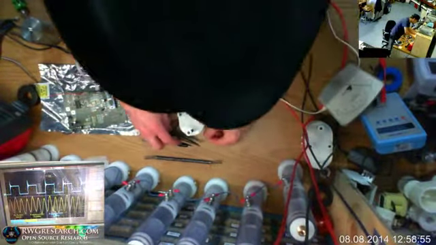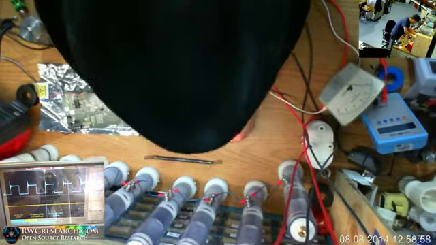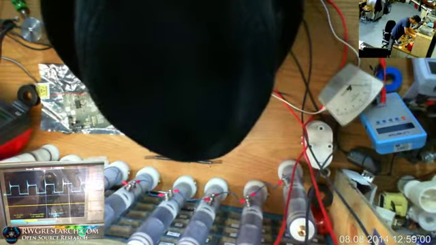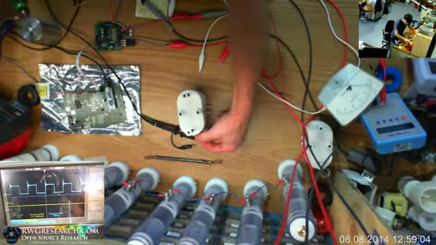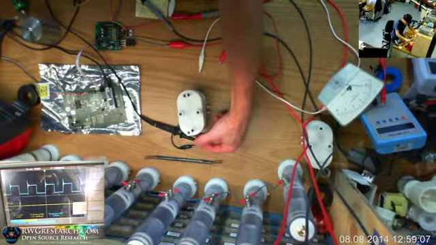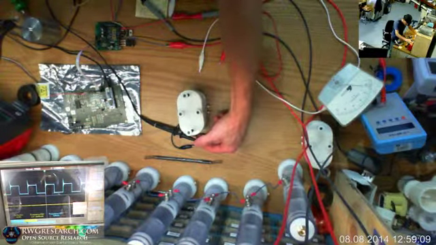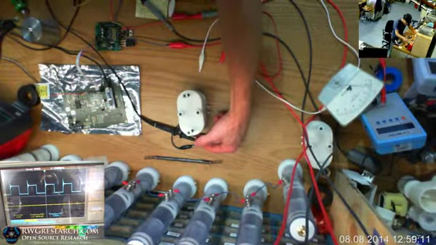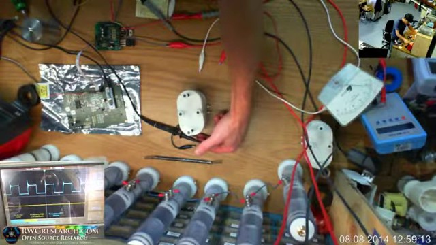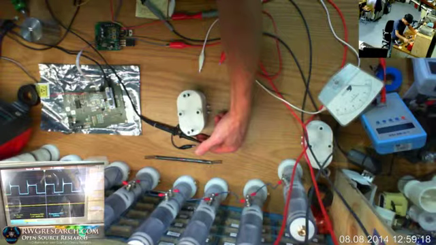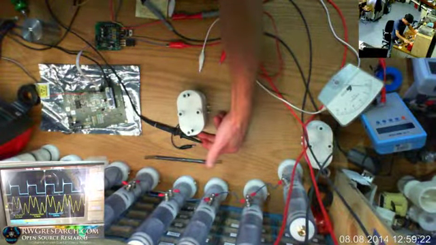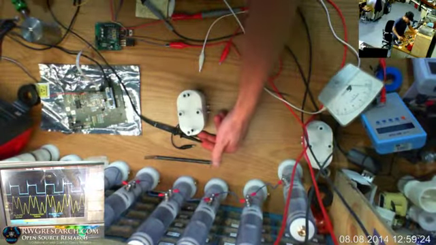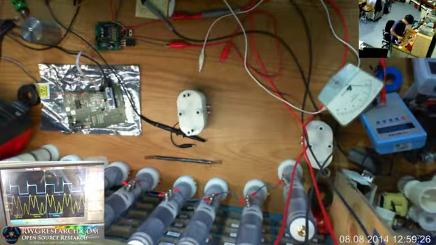Now what happens if I connect the probe on the shielding of the wire, put it back on ×1, turn the scale way up, oh, and that's what it looks like on the shielding.